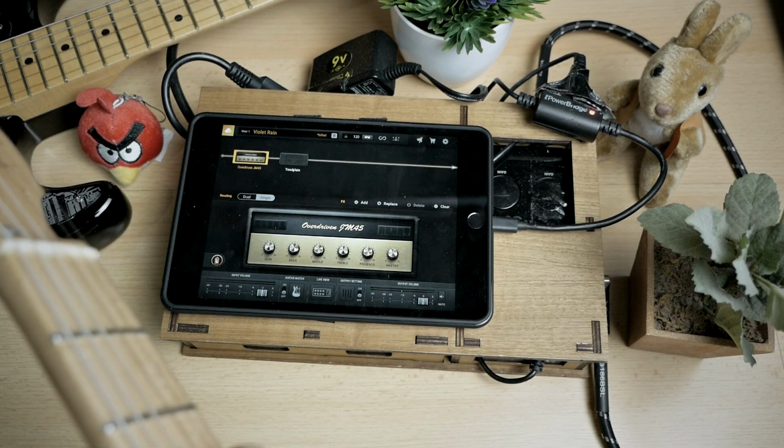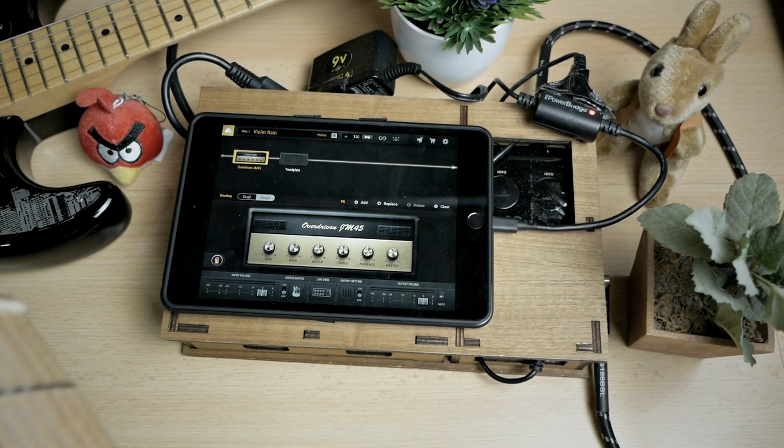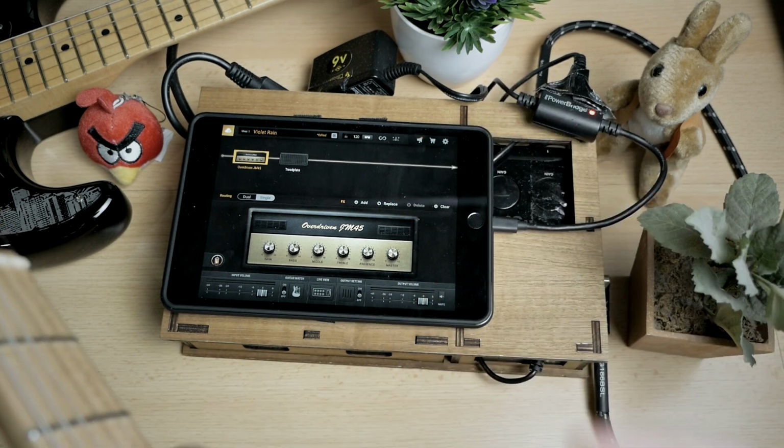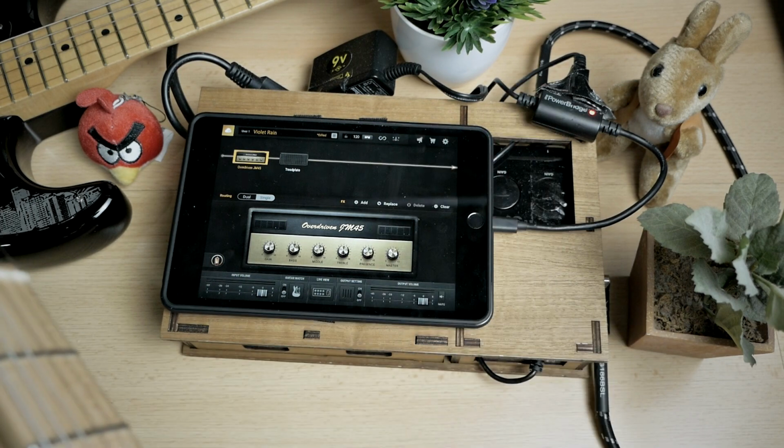So as you can hear, it sounds almost clean, but not too clean. And it's kind of what I like, and I really appreciate that kind of versatility. Just by using one preset, you can get two different kinds of voice.